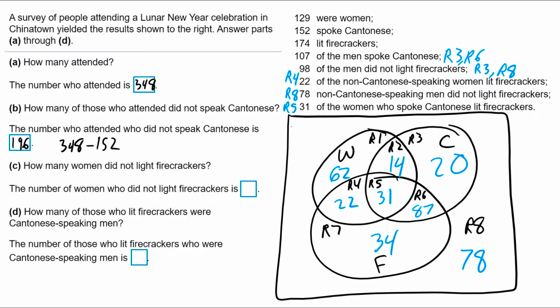All right, then how many women did not light firecrackers? So let's look at our women's circle. So that's regions 1, 2, 4, and 5. So regions 4 and 5 are in the lit firecracker circle. Regions 1 and 2 are not. So that's 62 plus 14. That's going to give us 76 women did not light firecrackers.